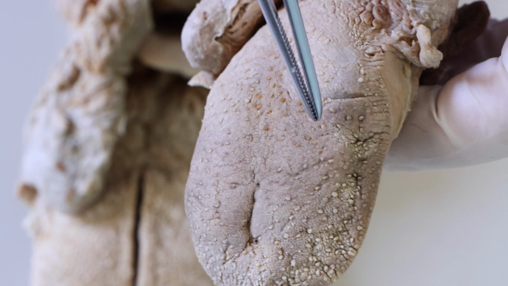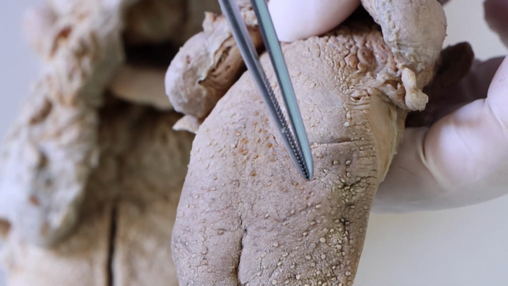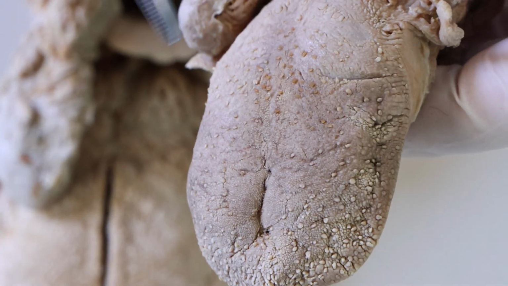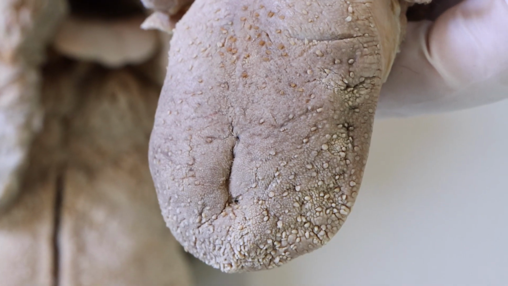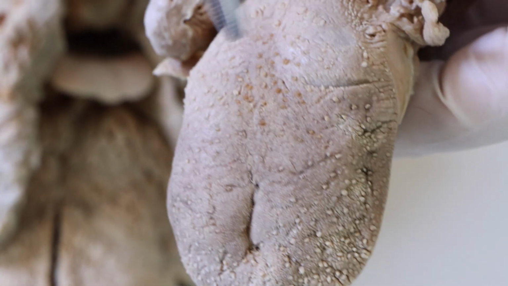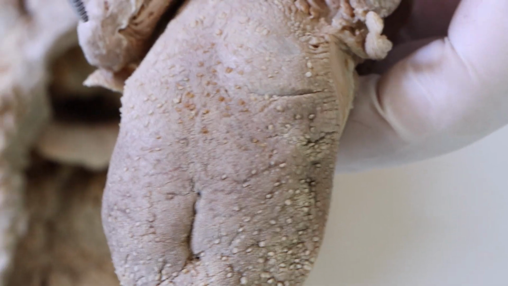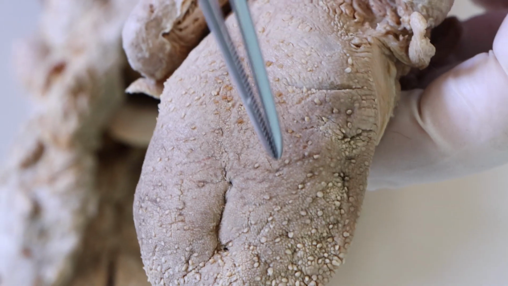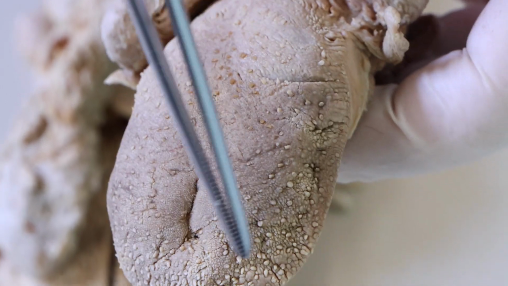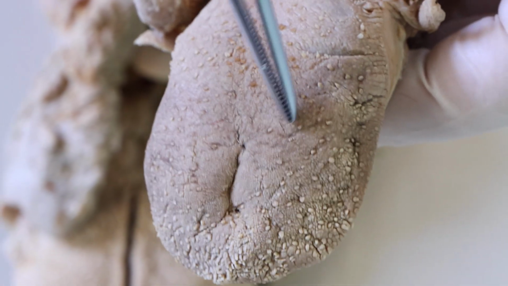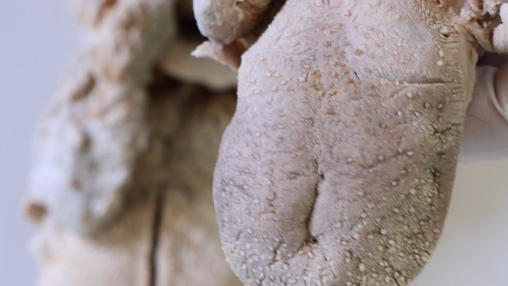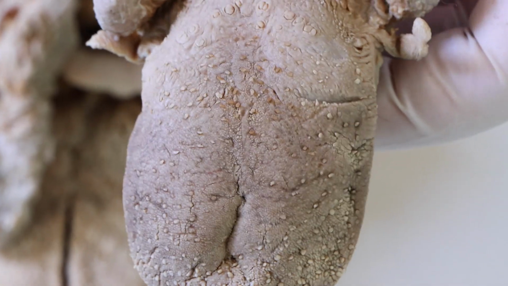Then there are the larger ones, which in a fresh specimen or a live person look like small reddish points, and they are called fungiform papillae, usually on the anterior and lateral surface of the tongue. They are located between the filiform papillae.